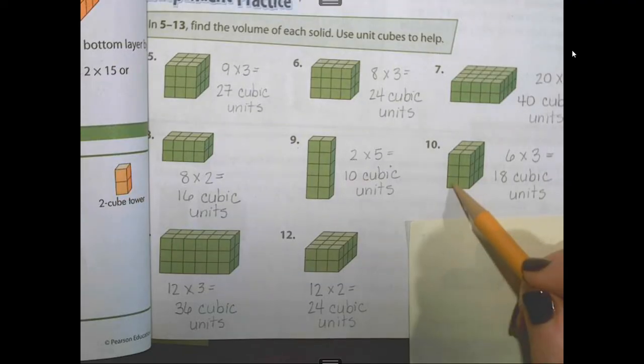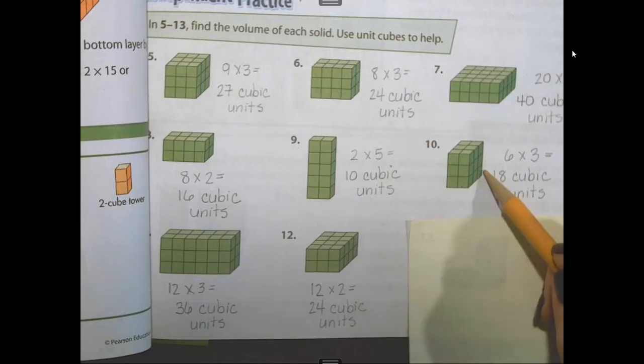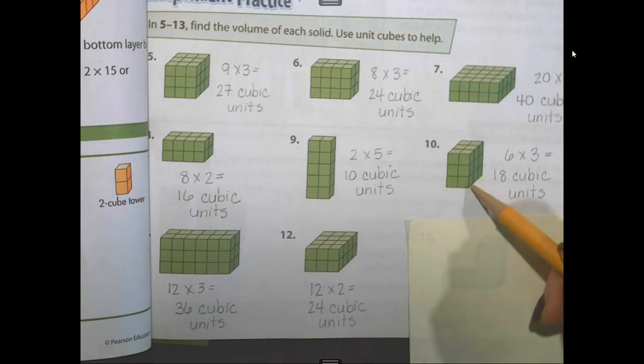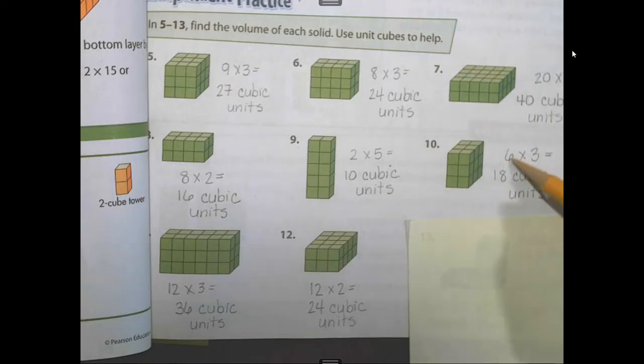I have 2 units long, 3 units wide. So what I have, 2 times 3 is 6. I have 6 units on each layer, and I have 3 layers. So 6 times 3 is 18. 18 cubic units.